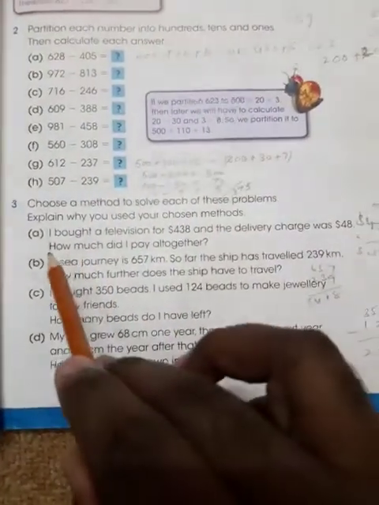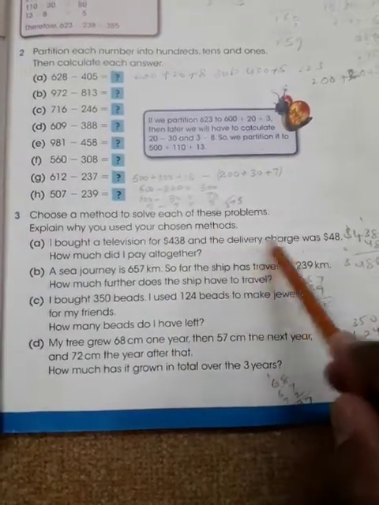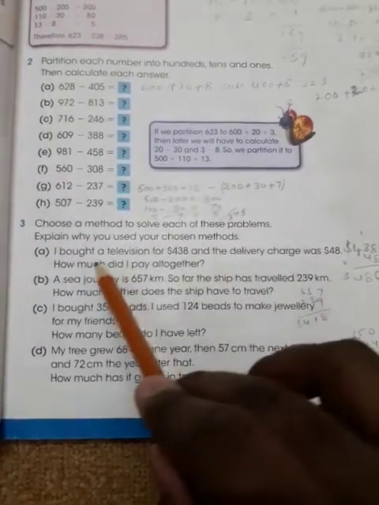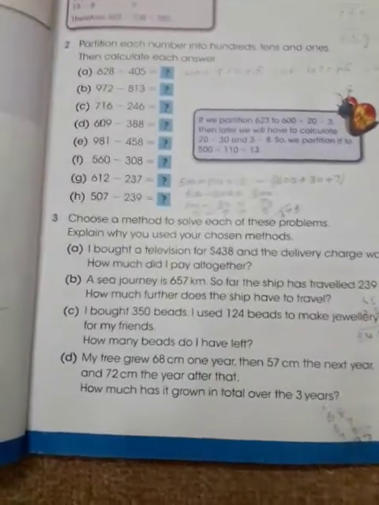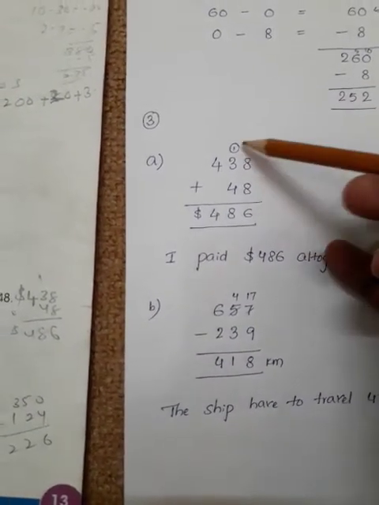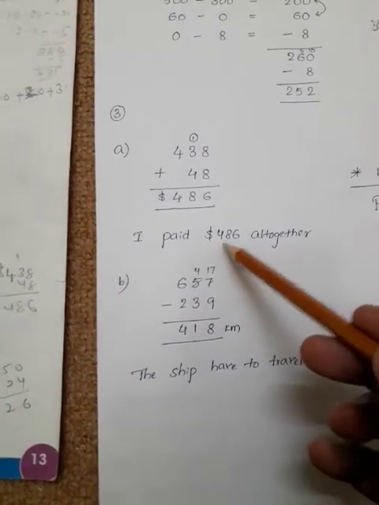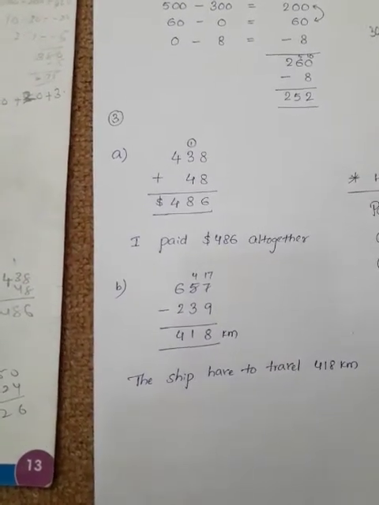Now look at these two word problems. 3a: I bought a television for 438 and delivery charges is $48. How much did I pay altogether? Altogether means what? The total. That means you have to simply add. So what is the answer? 438 plus 48. So 8 plus 8 is 16. 1 carry. 1 plus 3 is 4. 4 plus 4 is 8, and 4. So I paid $486 altogether. Okay.